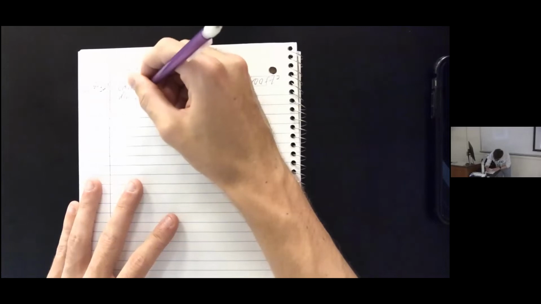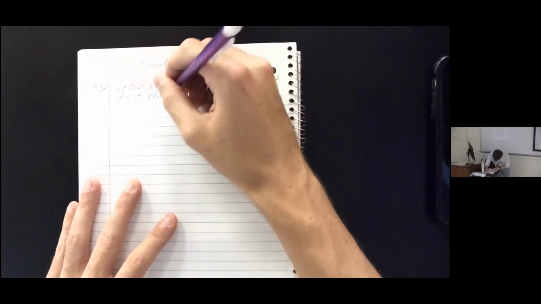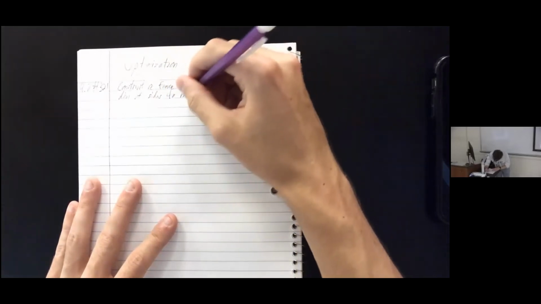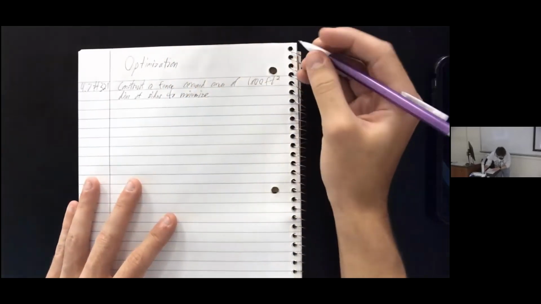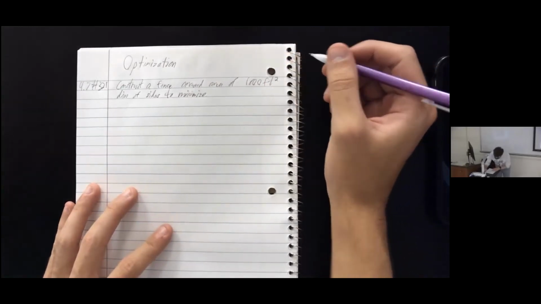We want the dimensions of the sides to minimize the amount of material needed.